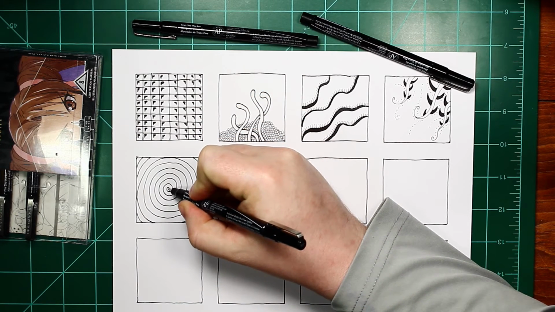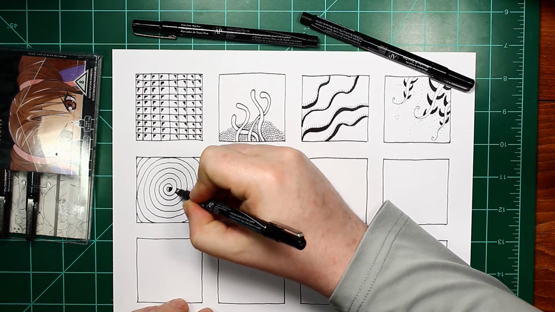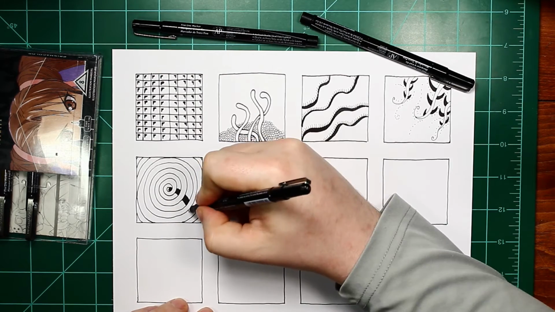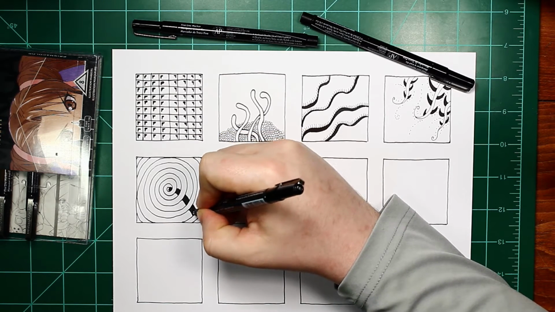I'm going to come to the center of my spiral and fill the gap between two lines. Then I skip a space and fill the gap again. Then I skip a space and fill the gap again. And I keep doing that until I've gone all the way to the edge.